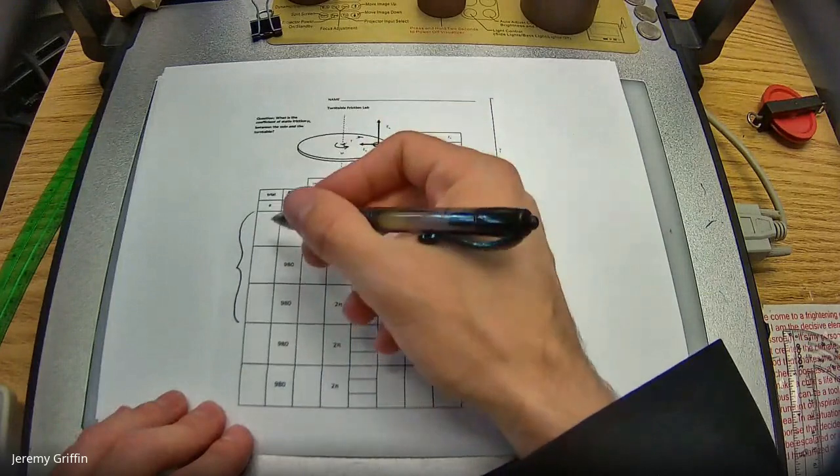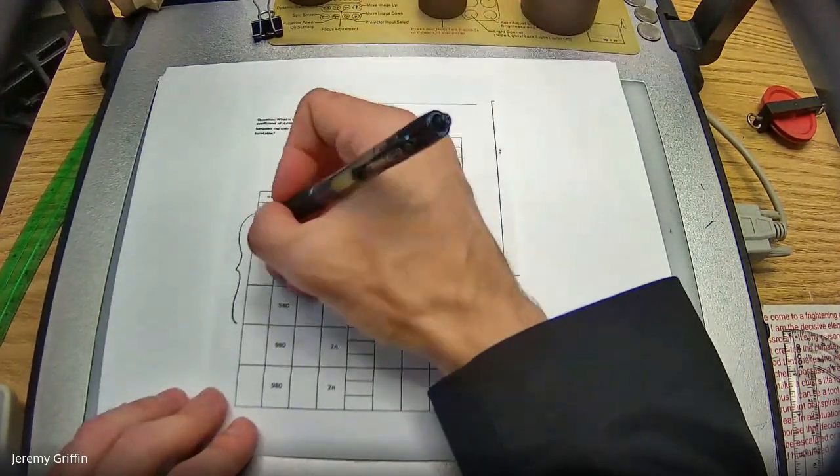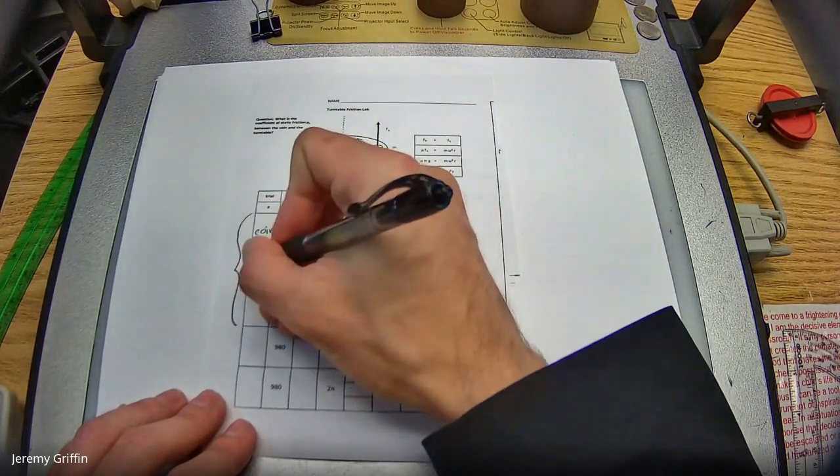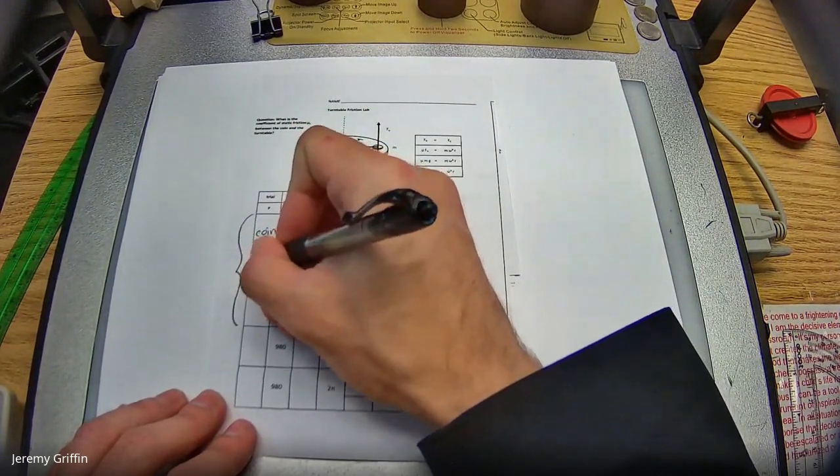And then instead of trial number, put some object. Like, for example, I had a coin. There was a binder clip.